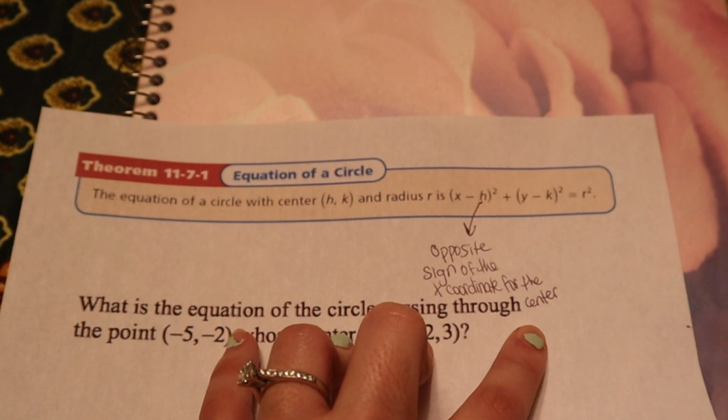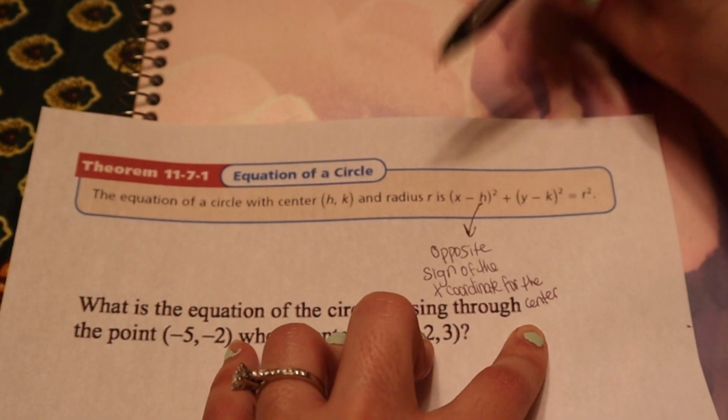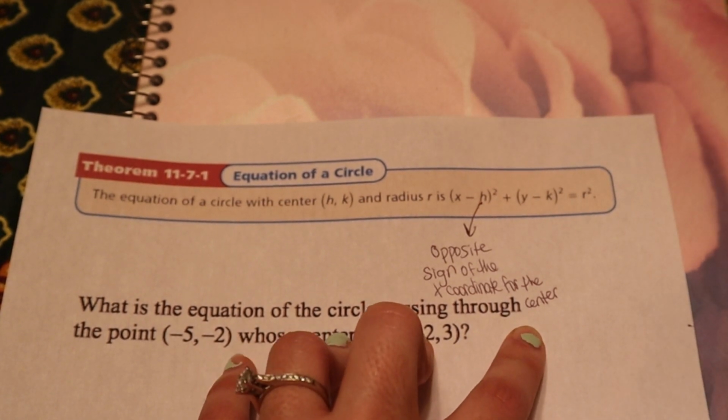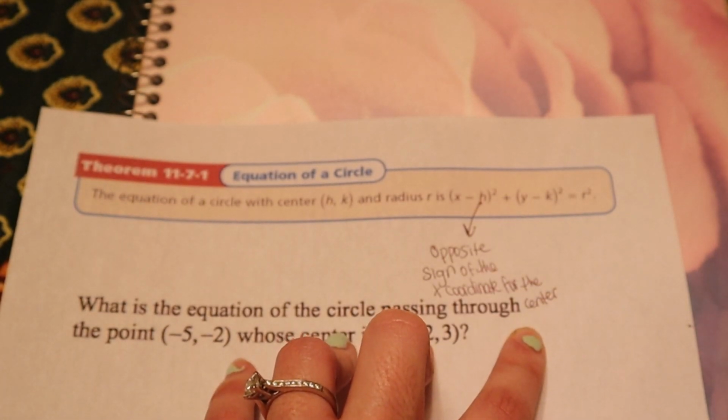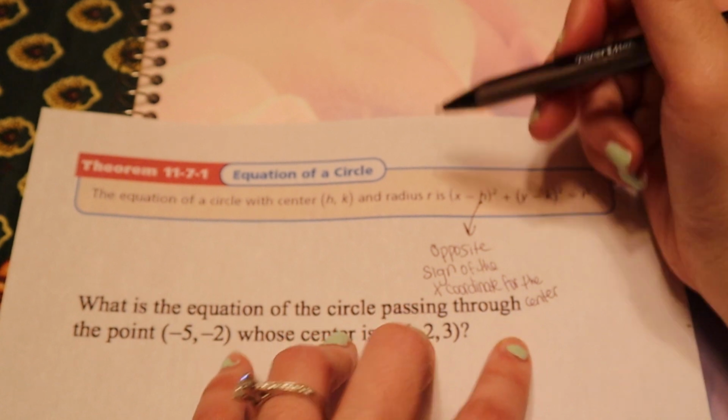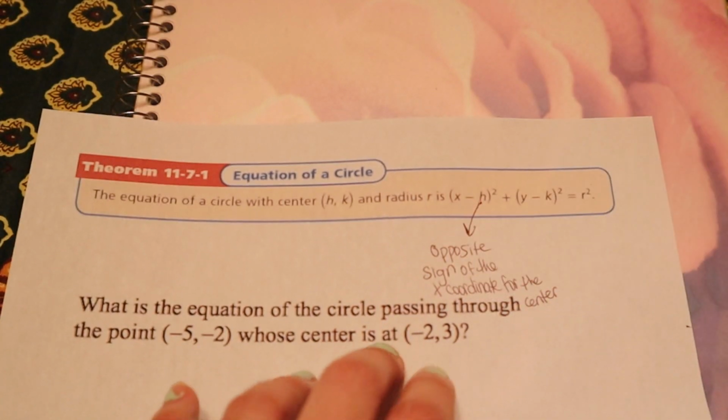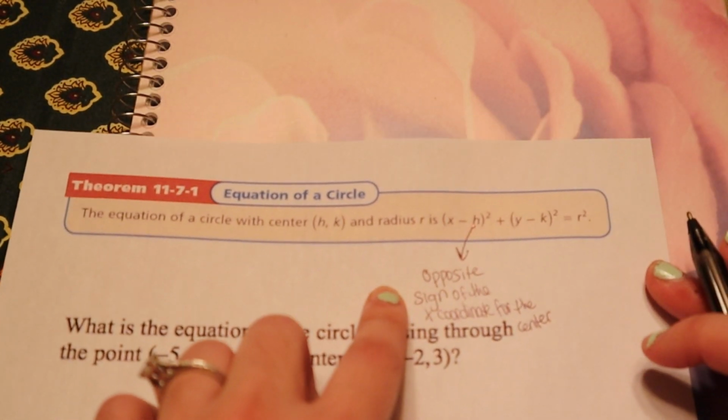Okay, the reason why it's opposite is because the formula is a negative. So for instance, if you had a -4 for x, it would be x minus -4, which becomes a plus. So it's just easier to memorize. You're going to take the opposite sign of the x-coordinate for the center.